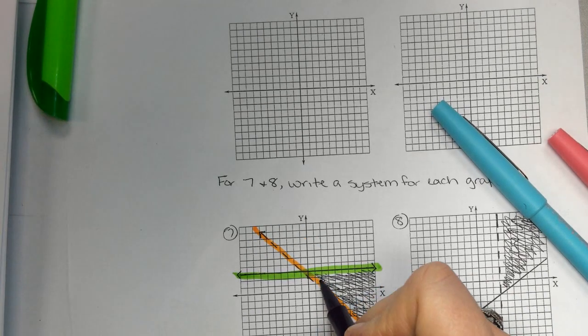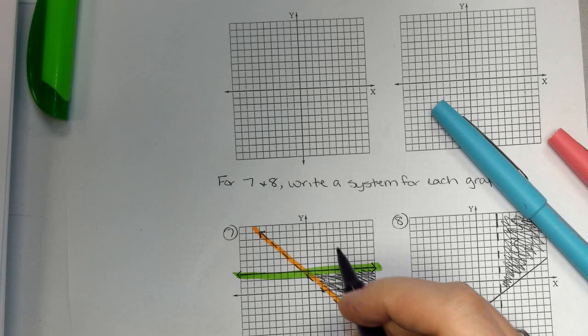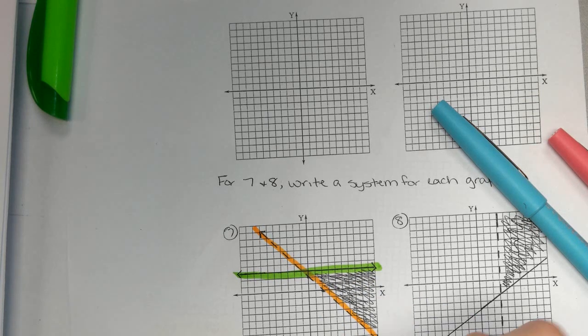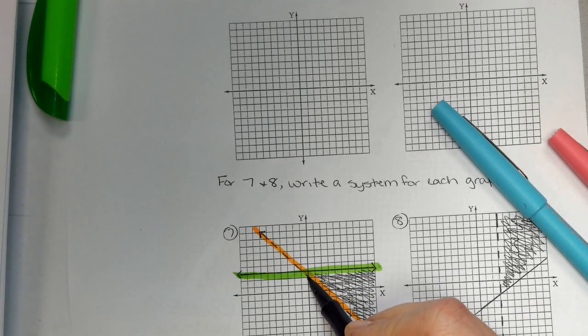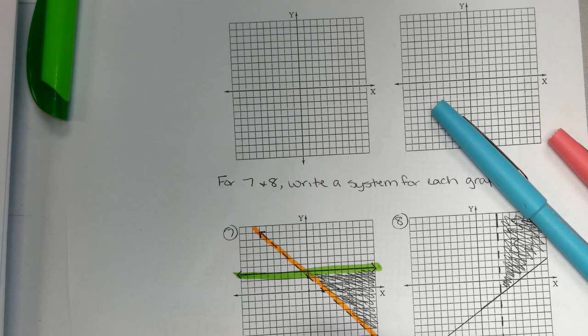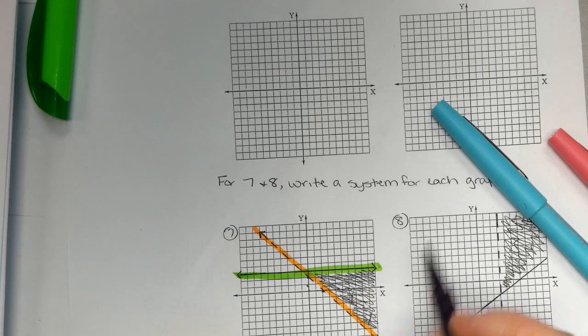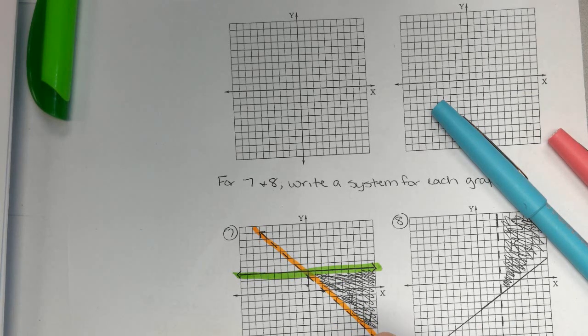Let's see here. It crosses, the B is at 2, and the M is 1, 2, negative 2 over 2. So it's a negative 1. Okay, so we could say y is greater than because they shaded things on top of it, but not equal to because it's dotted. Y is greater than negative 1x, or just negative x, plus 2. And that's your first equation.